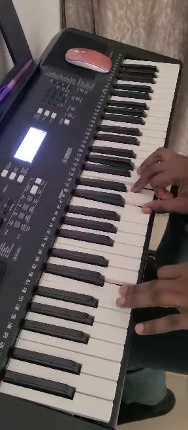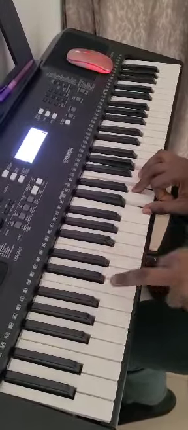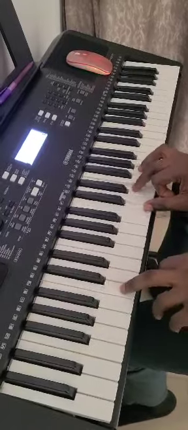Okay, I can just play this here at the left hand, still on C.